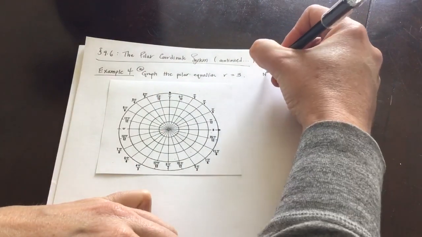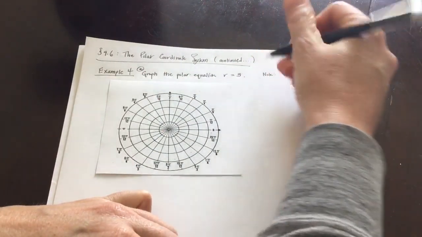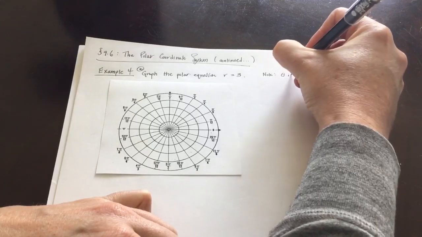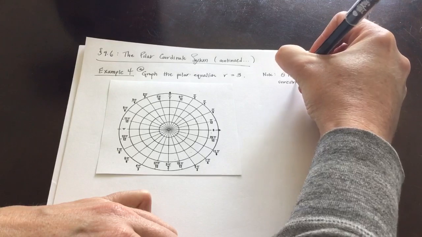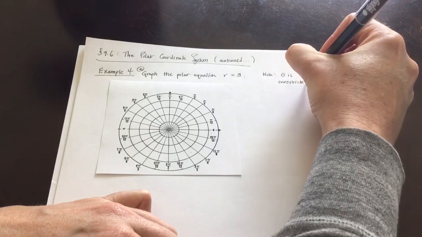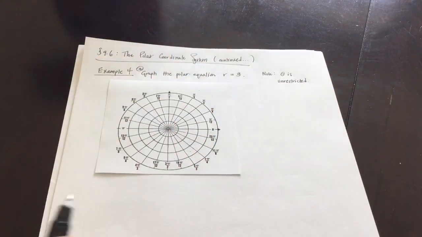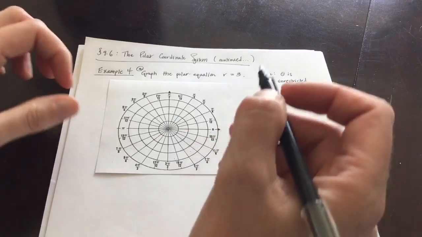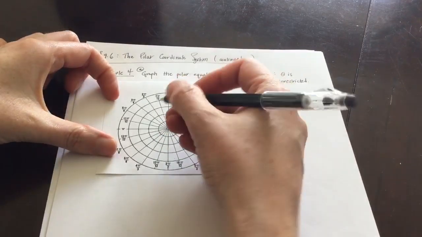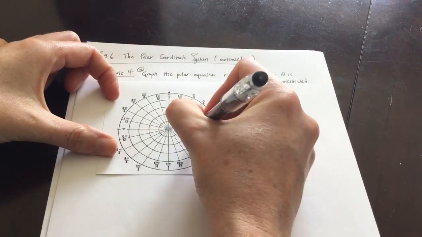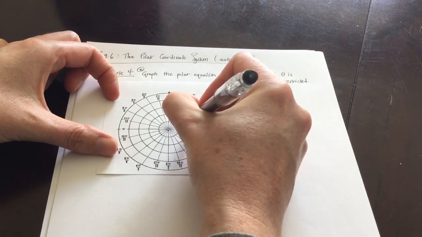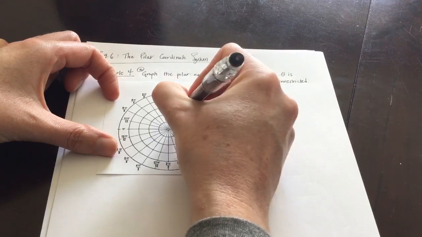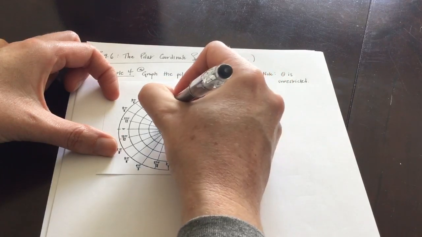A note for this graph before we get started: since they didn't say anything about theta, that means theta is what's called unrestricted. So theta gets to do whatever it wants. R is just fixed at being 3. What if theta is 0? Well, r would be 3. And what if theta is pi over 12? Well, r would be 3. And so theta gets to do whatever it wants. It's just your r value that's locked in at 3.